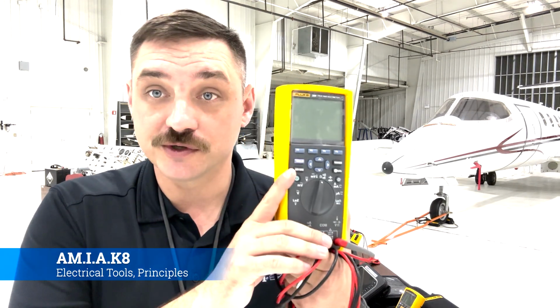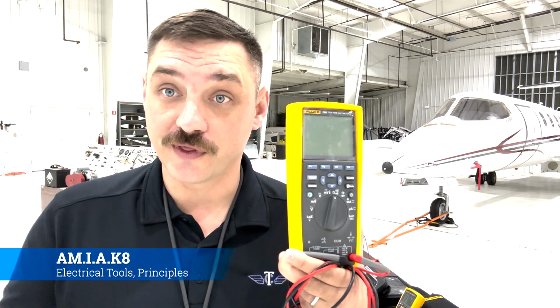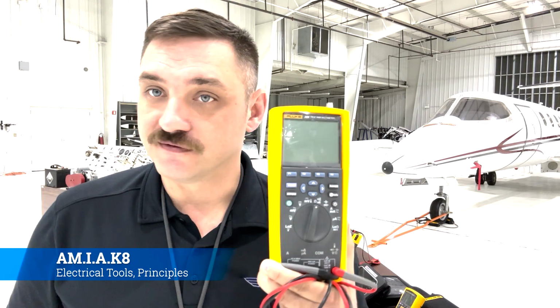Essentially, the thing that you need to remember is that all of those old meters, those ohm meters, voltage meters, amp meters, and so on and so forth, have been combined into a multimeter. It does multiple things. It's a multimeter. Very, very simple.